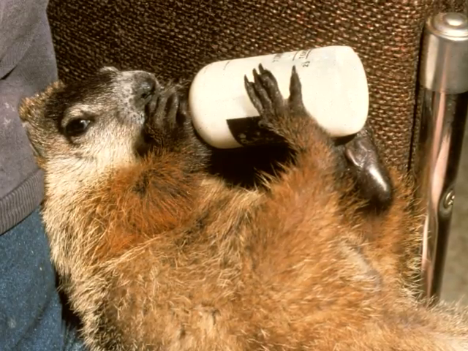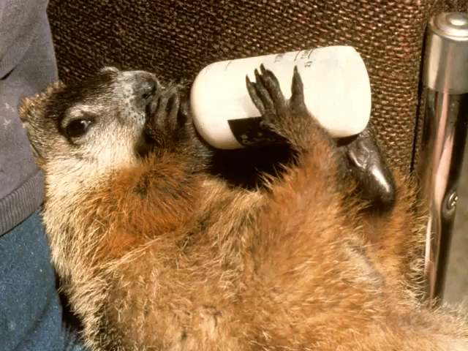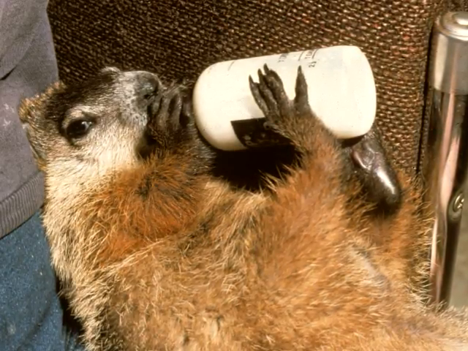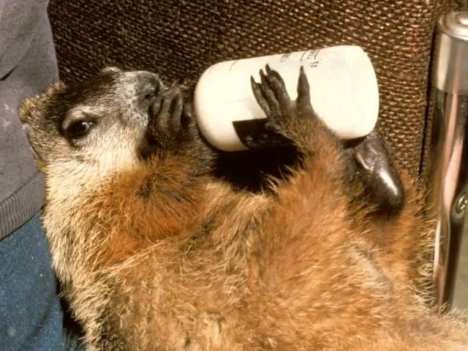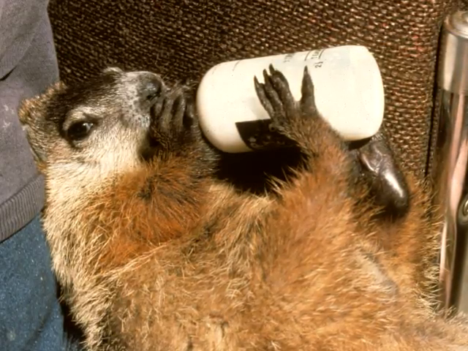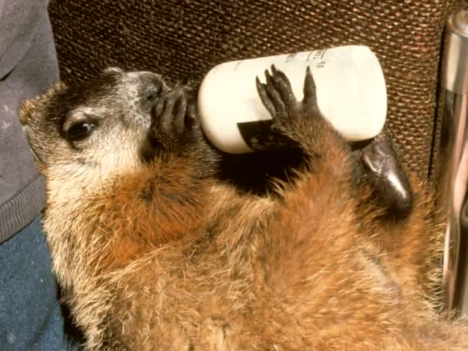Now this little guy here was actually orphaned, and so when he was just a little peanut, a little sausage-sized thing, I raised him, and you can see he got quite used to taking his own bottle after a while.